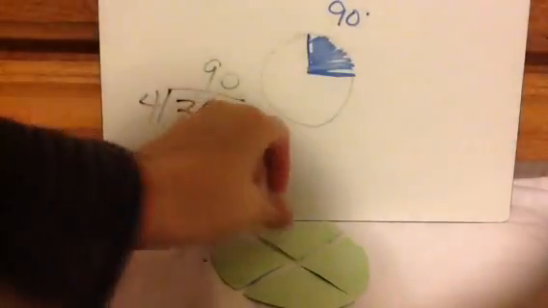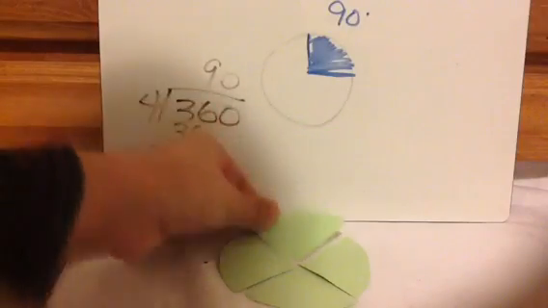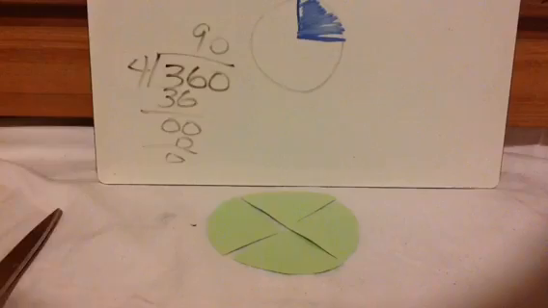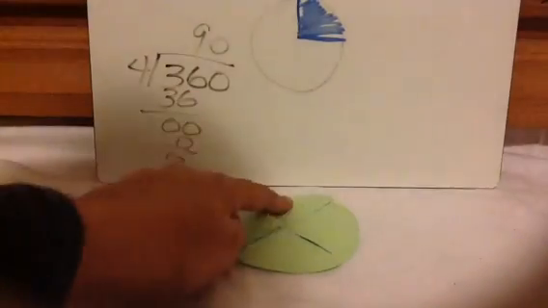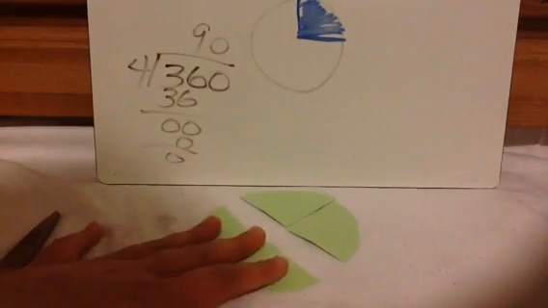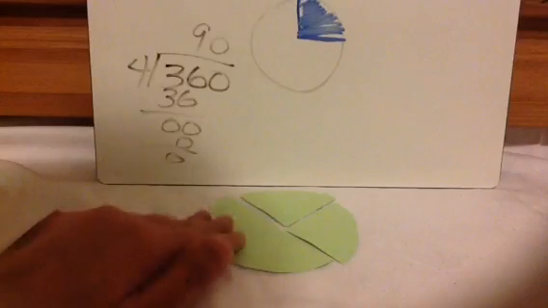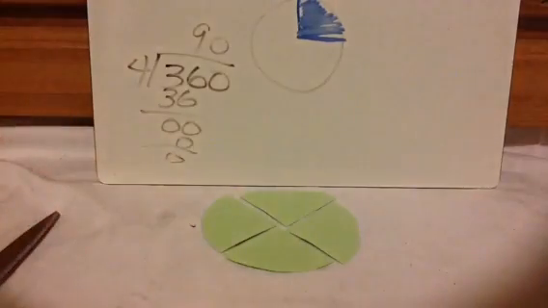Okay? So when we think of 90 degrees, we also need to think 90 degrees is 1/4 of a circle. See how my circle's cut into fourths? That's 1/4, that's 1/4, 1/4 plus 1/4. So 1/4 of a circle is 90 degrees. 2/4 would be 180 degrees. 3/4 would be 270. And then 4/4 would be 360.